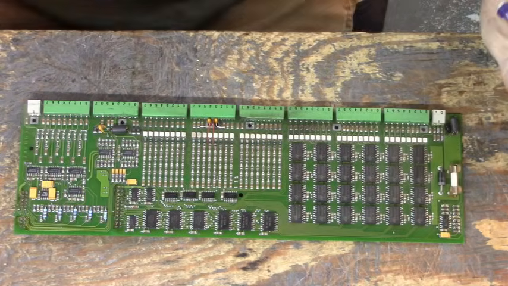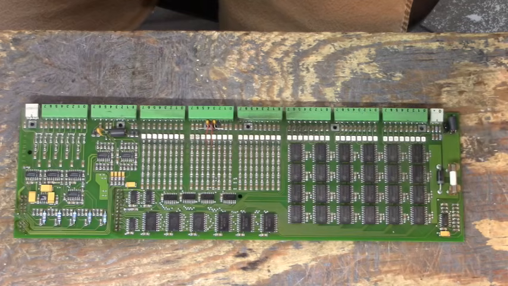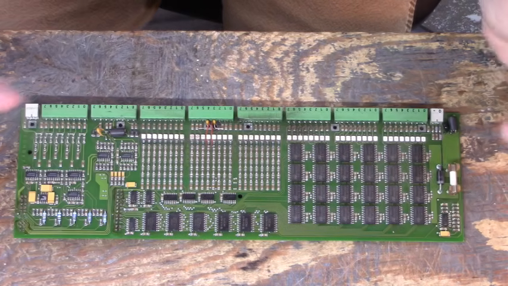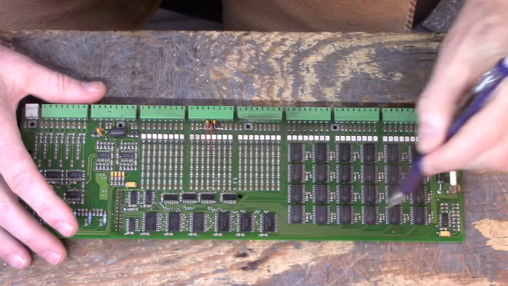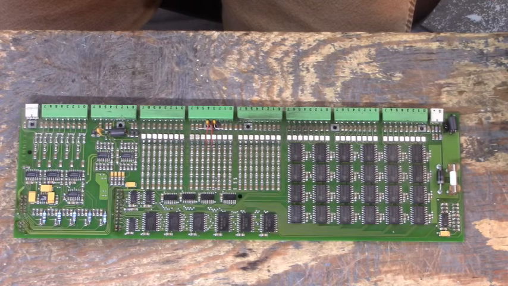Good morning all. Here we have the I/O board for a Kuhnke PLC, and the PLC model number is 140.656.00. You also see a .01, the same board though. The complaint with this board is that one of the driven outputs is not working, and we don't know which one.